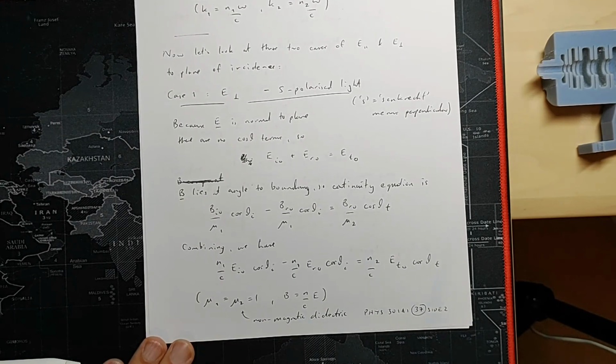So combining these together, I can obtain a relation between the incident, reflected, and transmitted electric field magnitudes in terms of theta i and theta t, remembering that the reflected angle is the same as the incident angle.